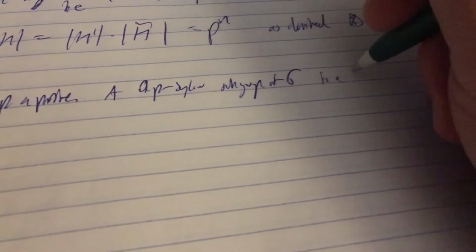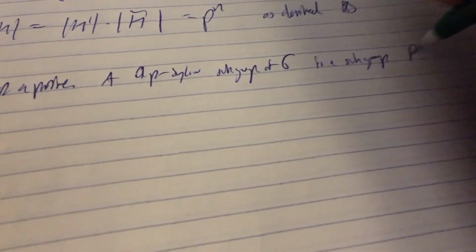Okay, and so now you make the crucial definition. It's kind of cool. Definition: let p be a prime. A p Sylow subgroup of G, our finite group G, is a subgroup P in G such that the order of P is p to the n.